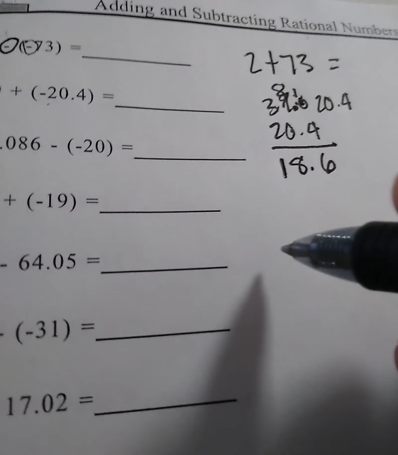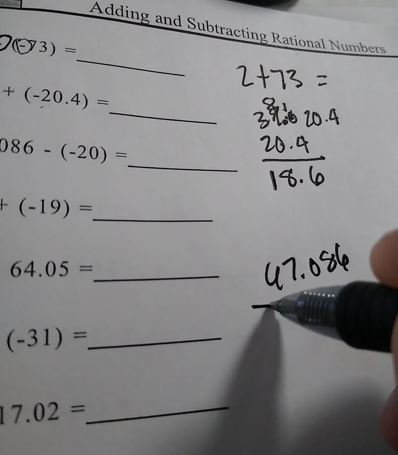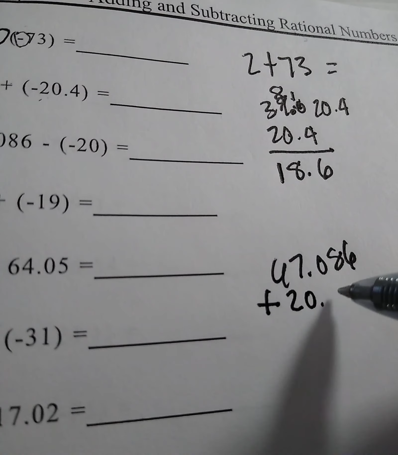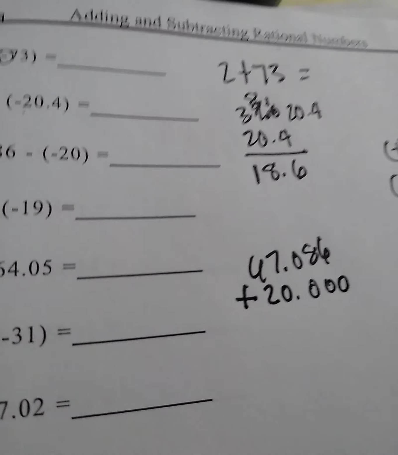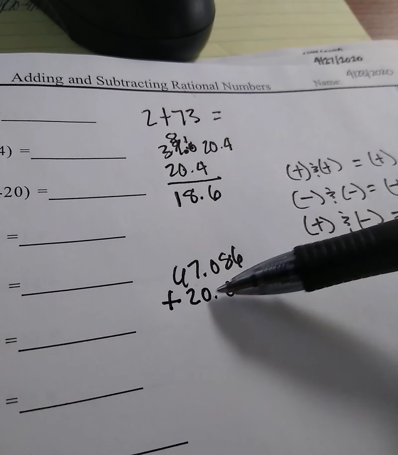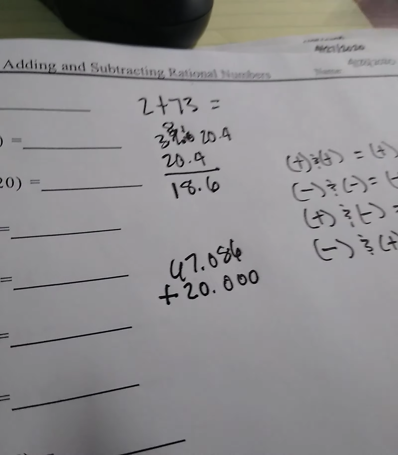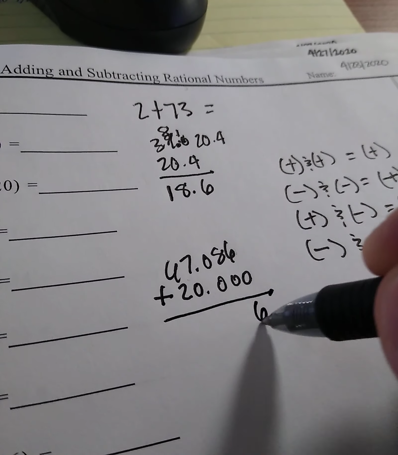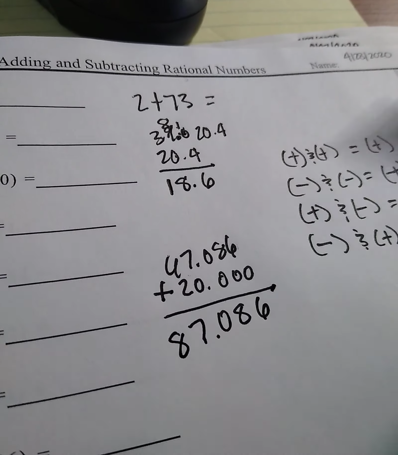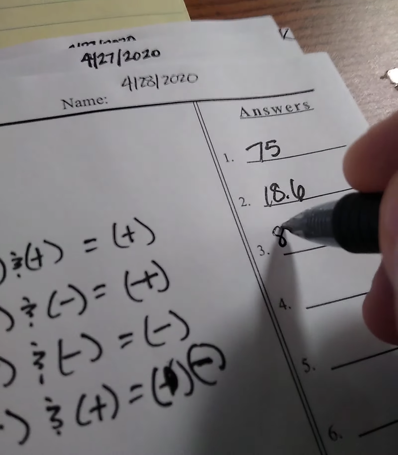So we're going to rewrite this one as 67.086 plus 20, and you can write the zeros after 20 so that you have the same spaces in each, 0.000. Okay, so adding, the answer is 87.086.